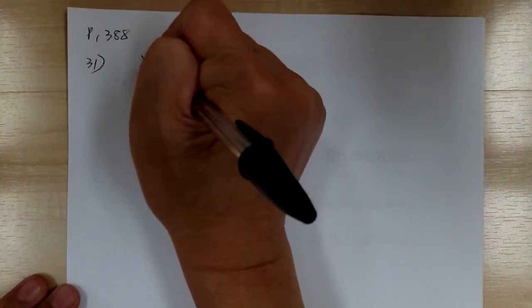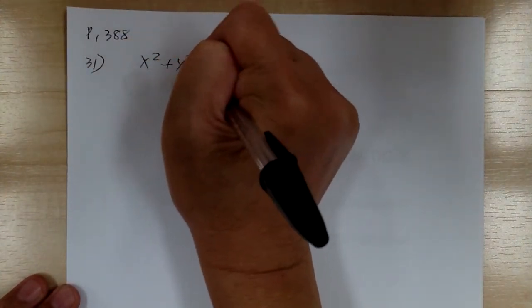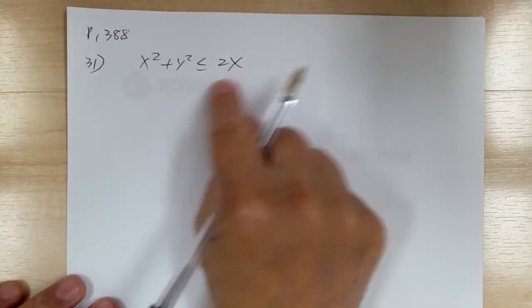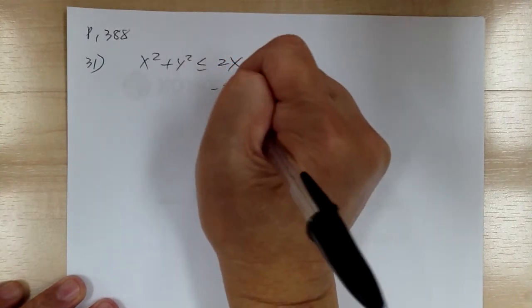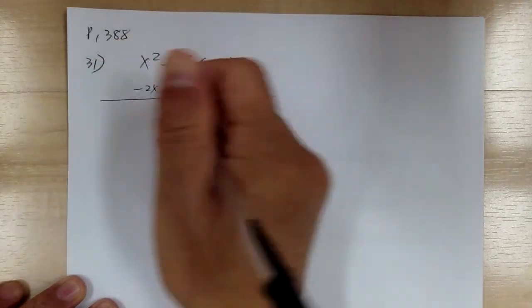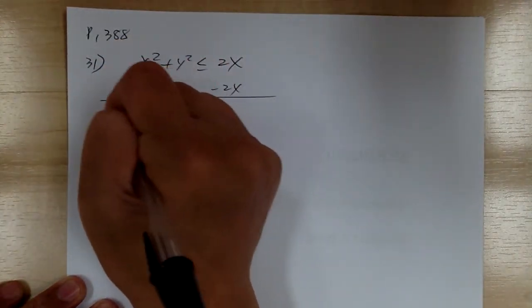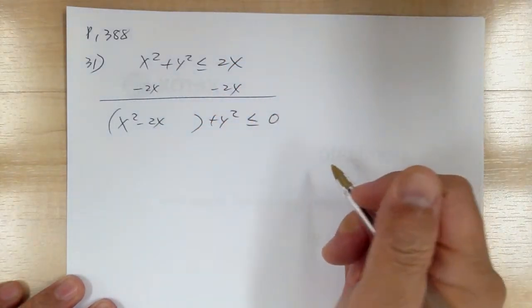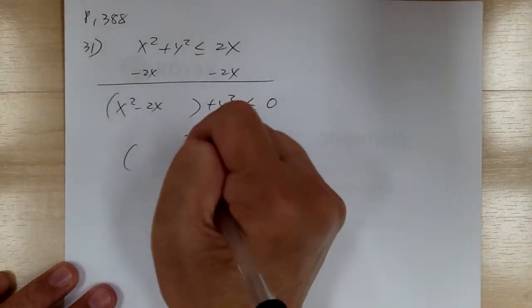Okay, you got x squared plus y squared is less than or equal to 2x. So this is similar to the last one. So let's move this over so we can complete a square. So minus 2x. So you got x squared minus 2x plus y squared is less than or equal to 0. Okay? And then go ahead and get your perfect squares.